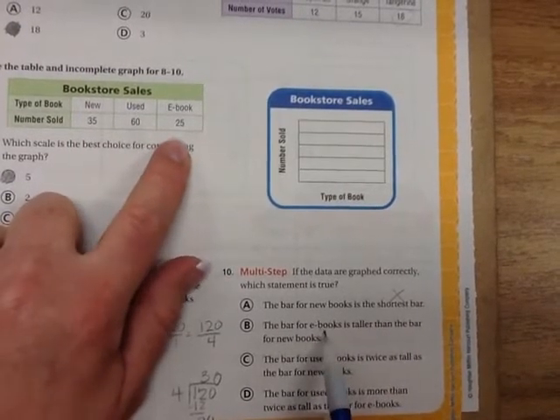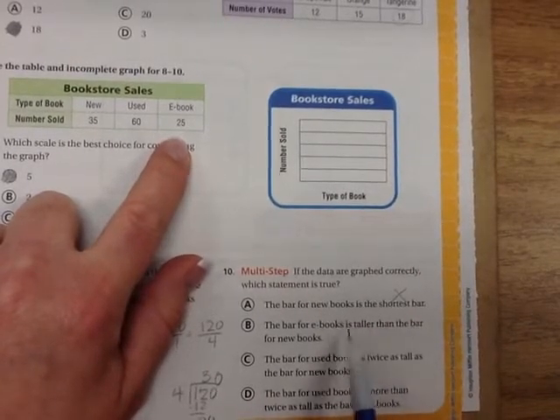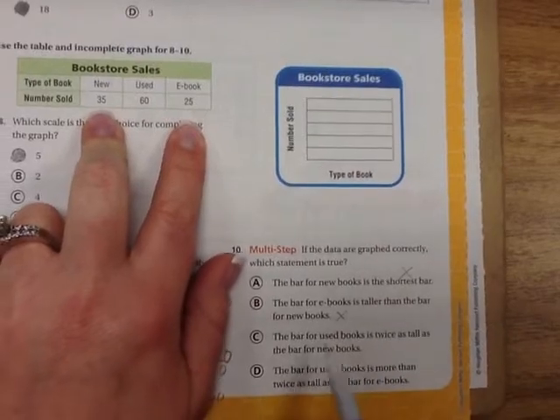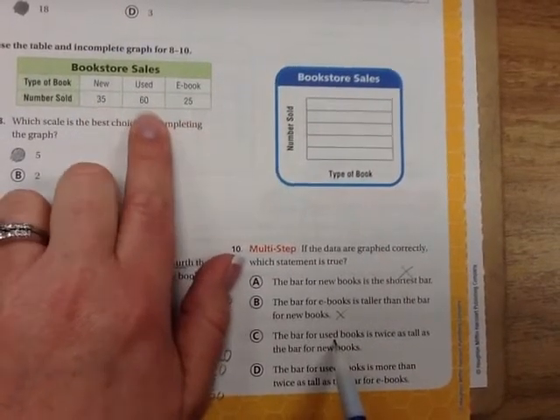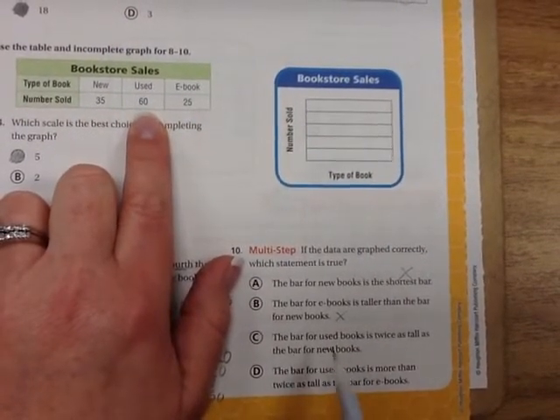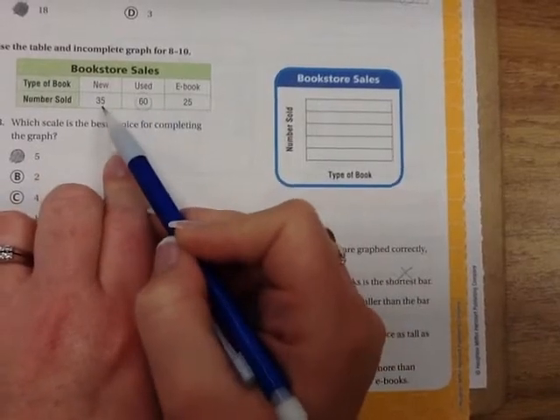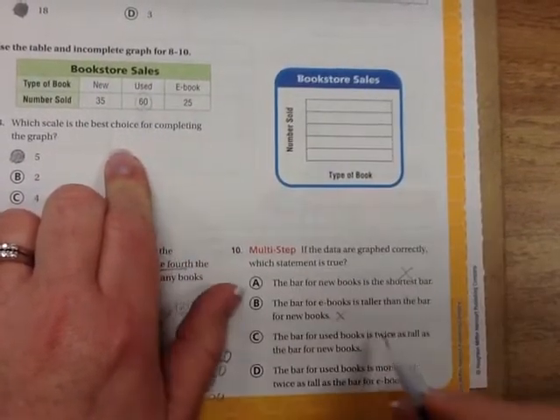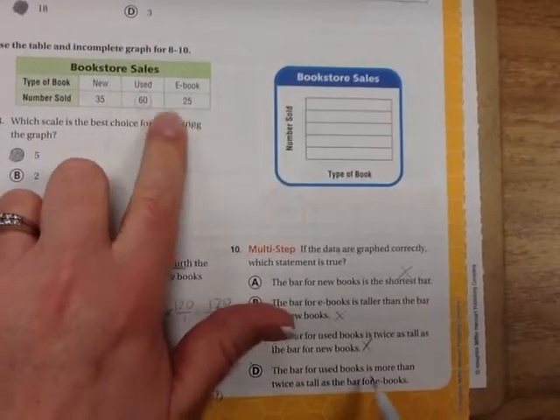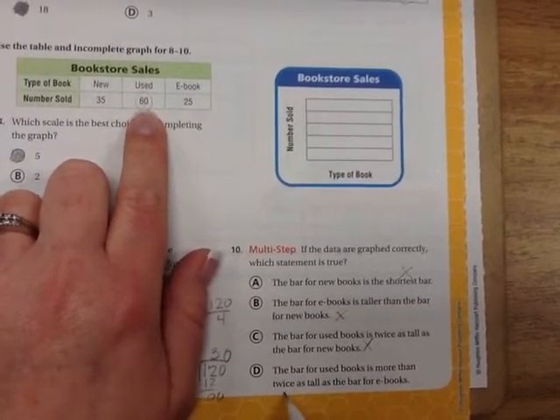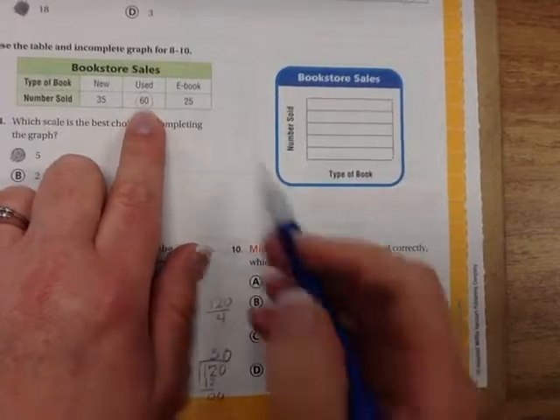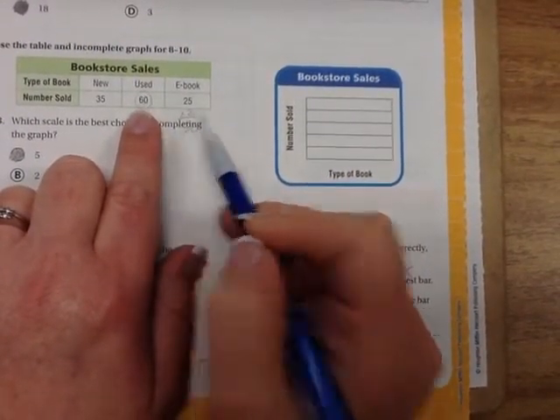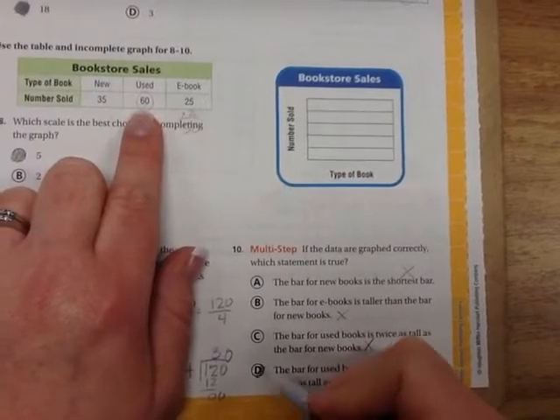The bar for the e-books is taller than the bar for the new books. Nope. The bar for the used books is twice as tall as the new books. Is this twice as tall as this? No. 35 times 2 is 70. That would not work. The bar for the used books is more than twice as tall as the e-books. So twice this, times 2, would be 50. Is this more than 50? Yes, it is.